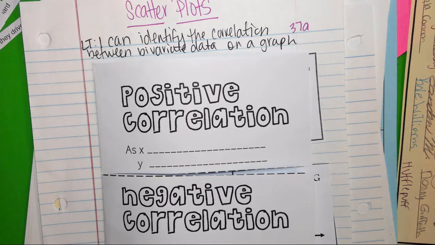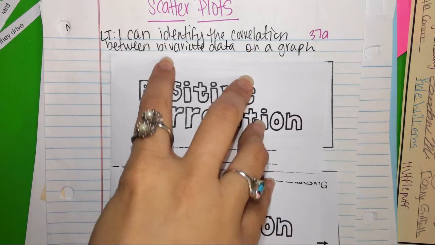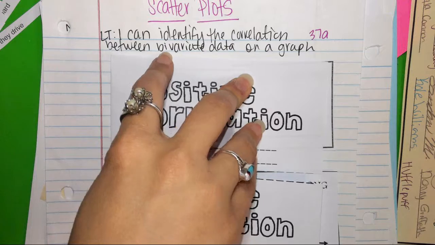Thank you, darling. What we're going to be doing with scatter plots is we're going to graph two different kinds of data. And sometimes they relate, sometimes they don't relate. And that's what it means by bivariate data.